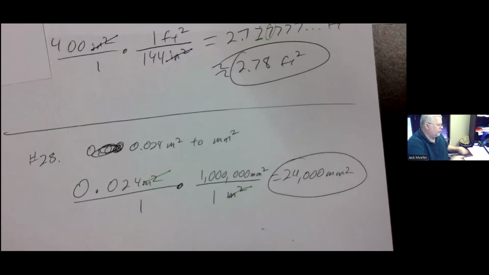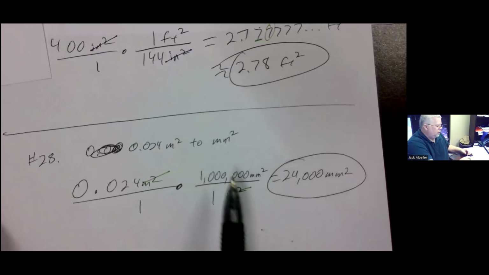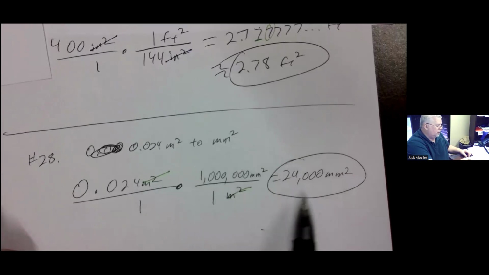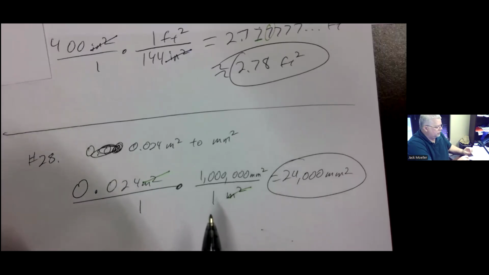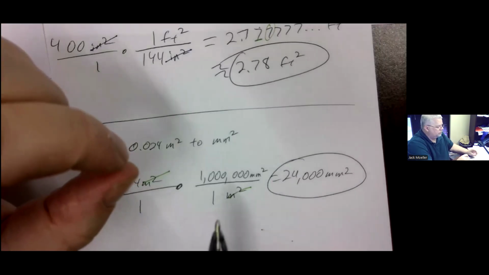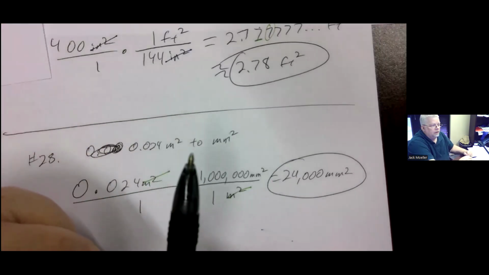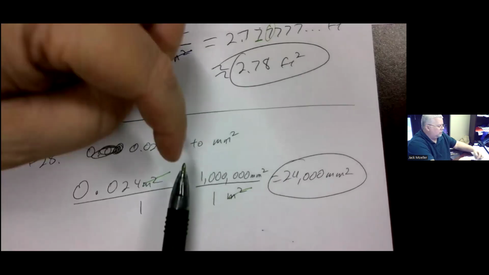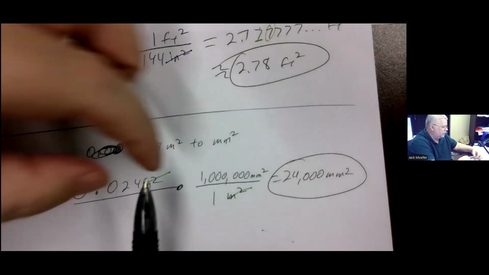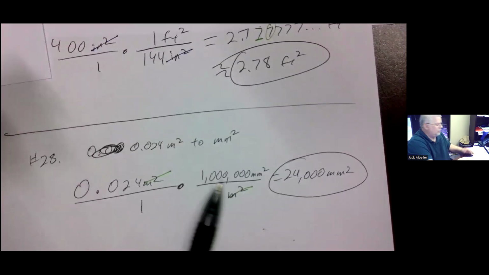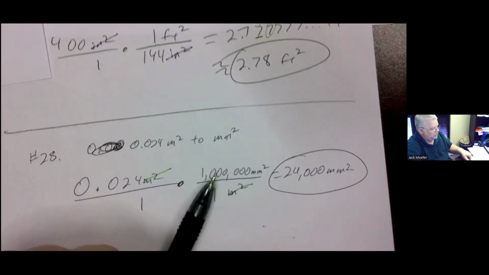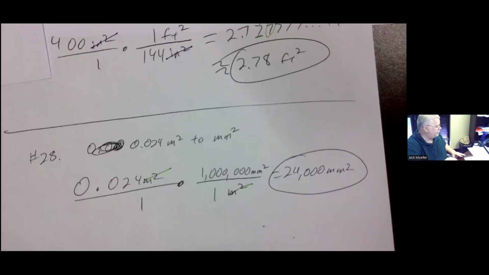Yeah, and just think about this. If we were going the other way, starting with millimeters squared and going to meters squared, we would expect really small decimal numbers, because a millimeter is about the thickness of the ballpoint part of a pen, and a meter is a little over a yardstick. So once you start squaring it, it gets to a small percentage. All right, so that's metric conversions.